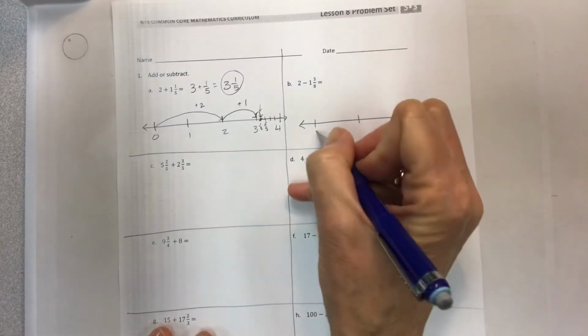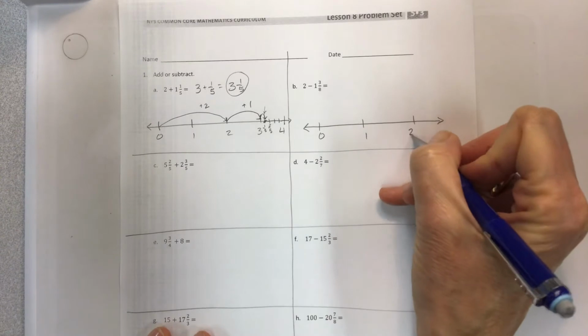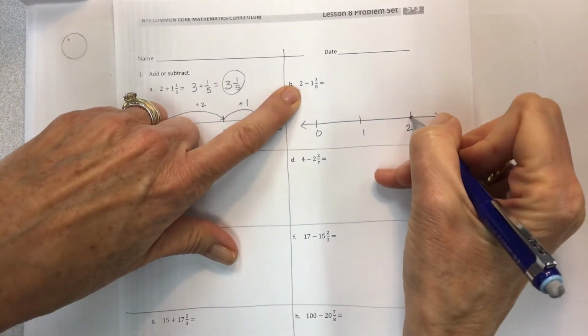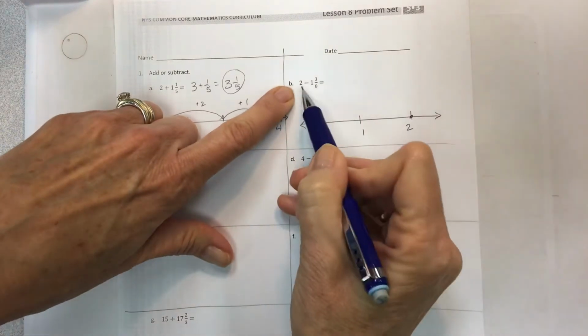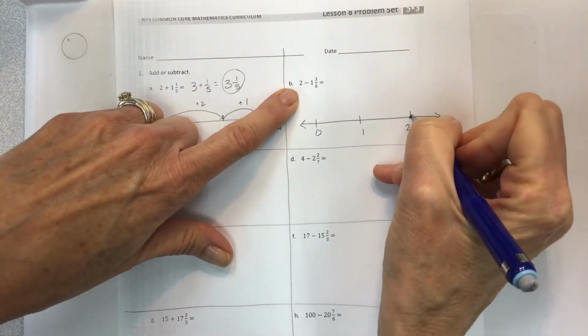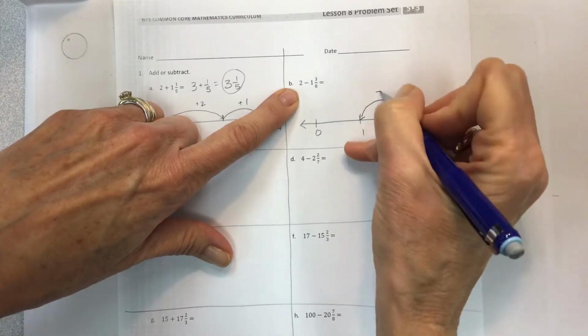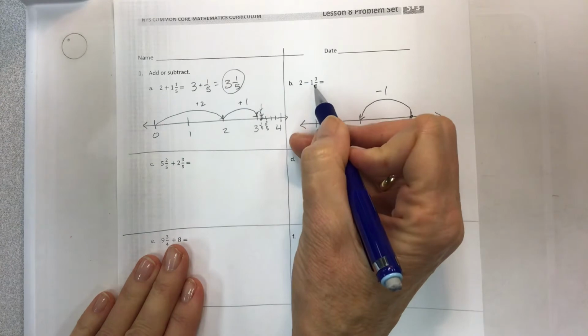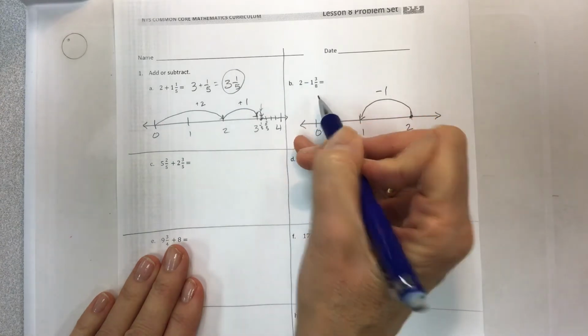Let's just do 0, 1, 2. Always starting out with subtraction at the number from which we're pulling. Okay, so we start out at 2. We have to take away a full 1. This is our minus 1. Okay, but now I have to take away 3/8 more.